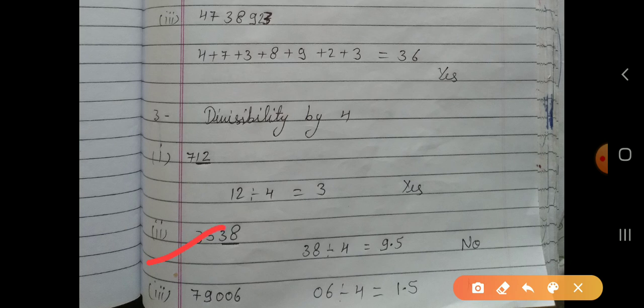Next part, 79006. Last two digits, 06. If we divide this by 4, we get 1.5. A decimal number is here. It means this number 79006 is not divisible by 4.